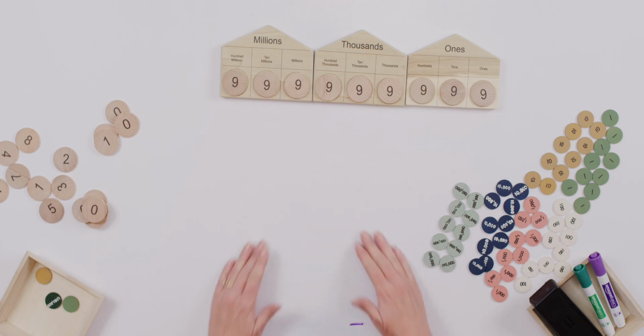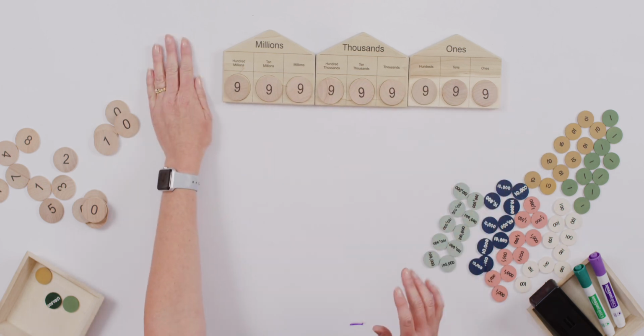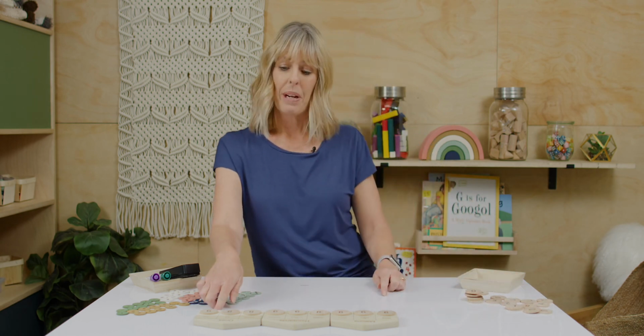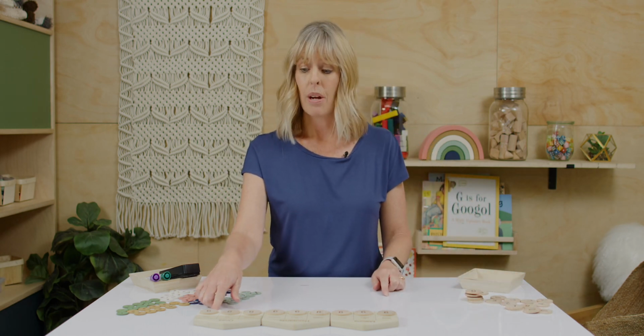All right. What would happen? Where's my house? Well, we need to build another house. Because if we add 1, we know what happens. We're going to keep renaming, and we need to go to this next spot.